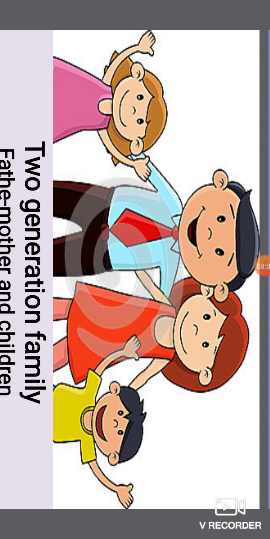The family of father, mother, and children is called a second generation family.